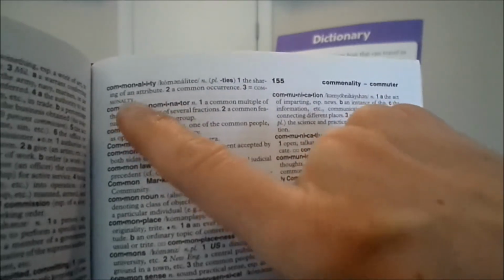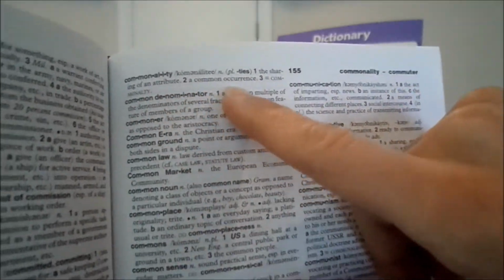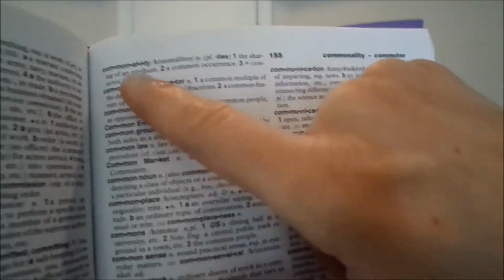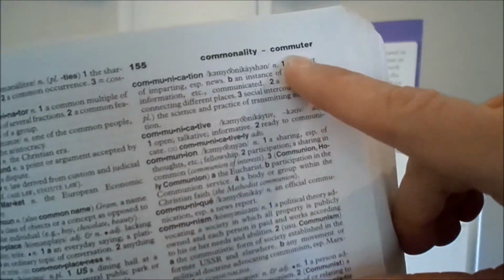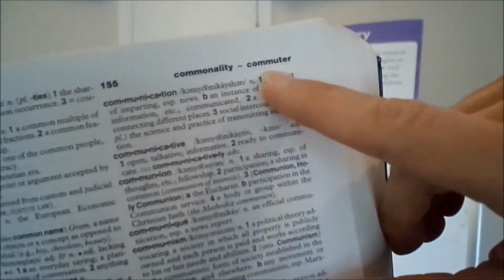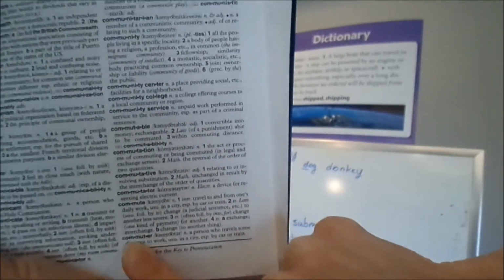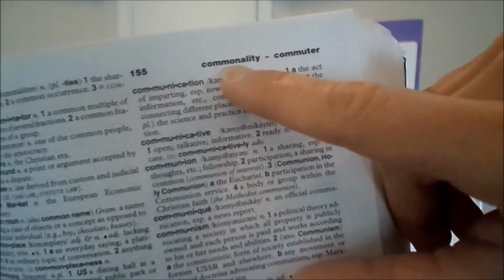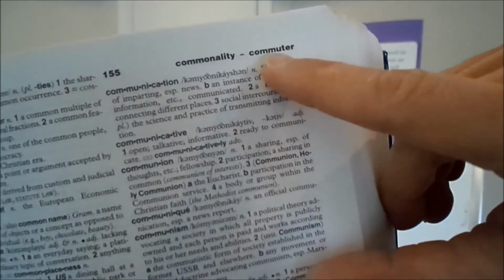Commonality. The sharing of an attribute. Common occurrence. From the word common. Commonality. And the last word, which one do you guess it would be? Commuter. Take a look at the very last word on my page. Commuter. So, any words that come between C-O-M-M-O-N and C-O-M-M-U-T would be somewhere on this page.